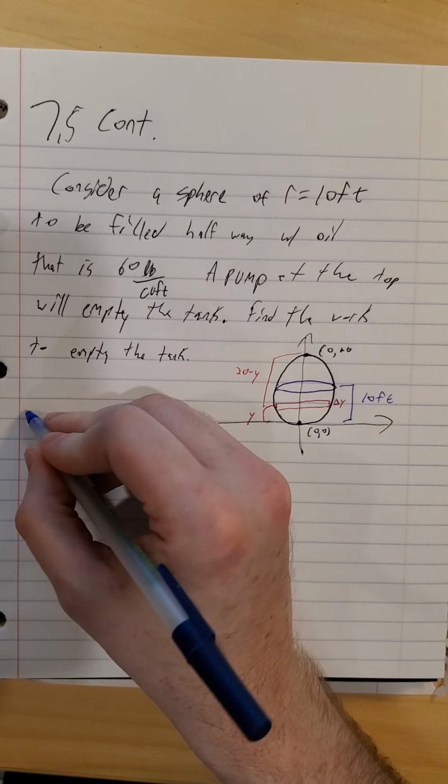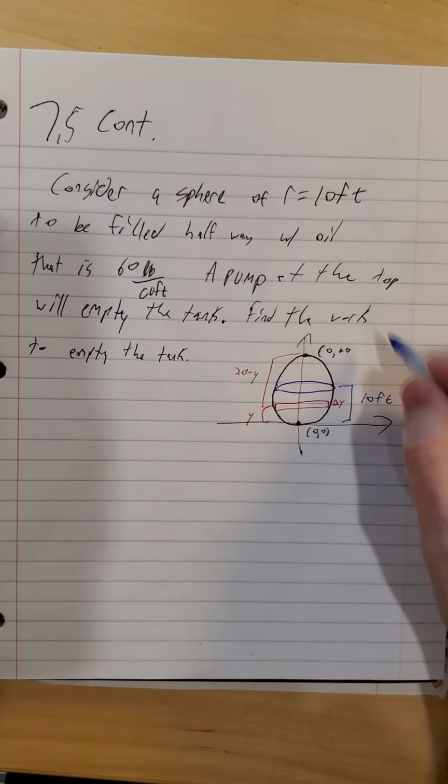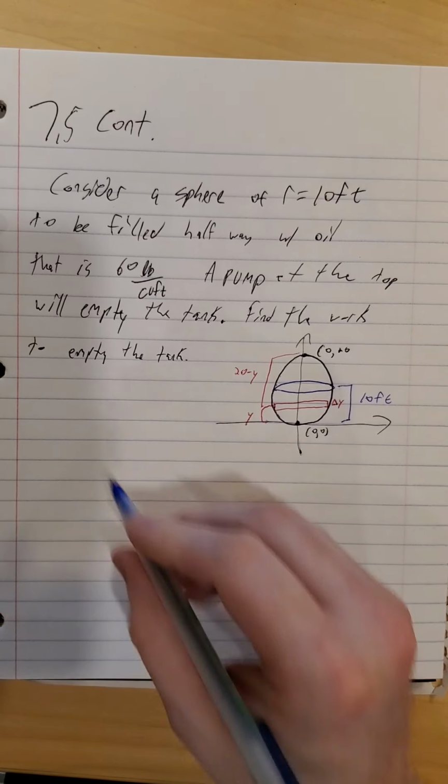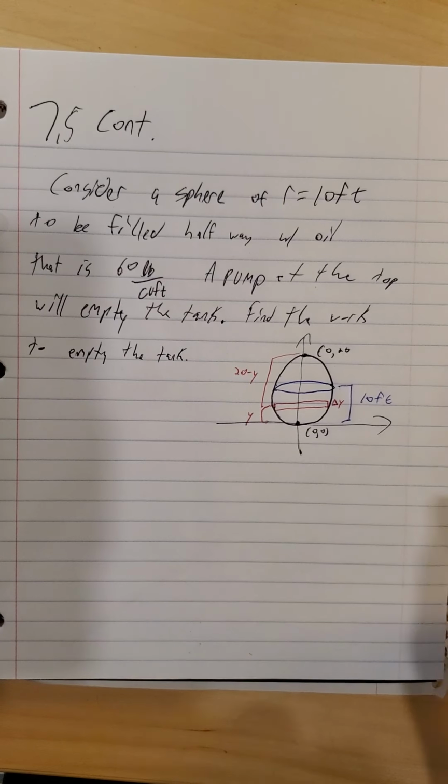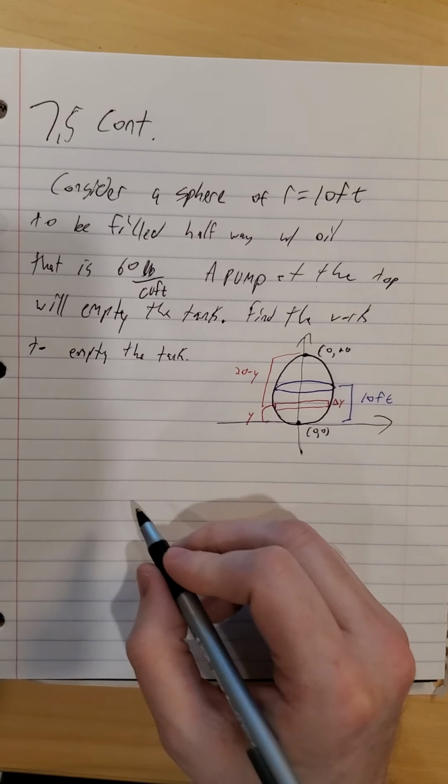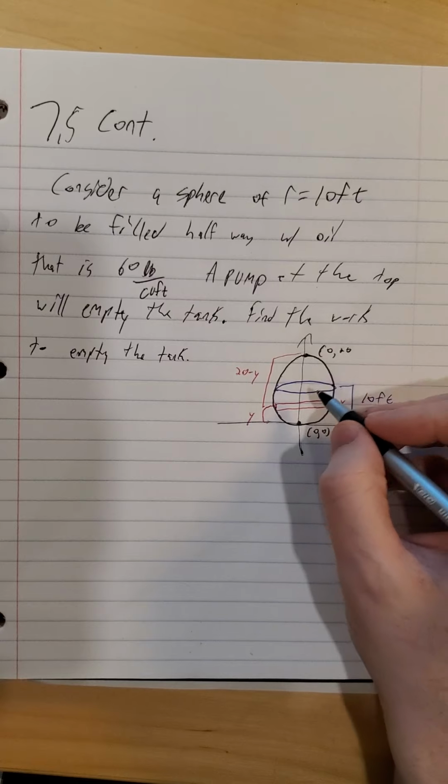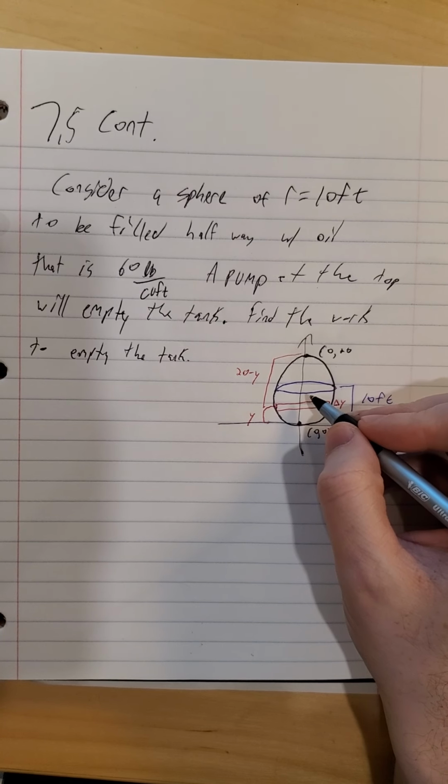So our circle of radius 10, concentrate on the black part for just the flat circle. The center of our circle would be at (0, 10).